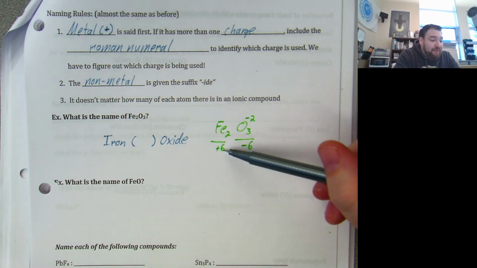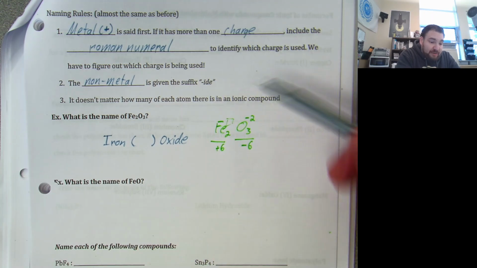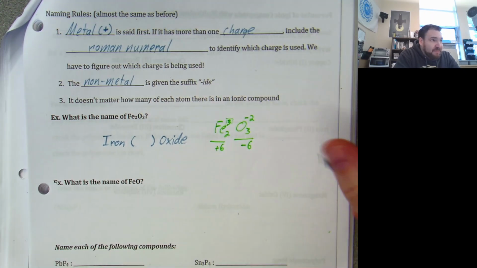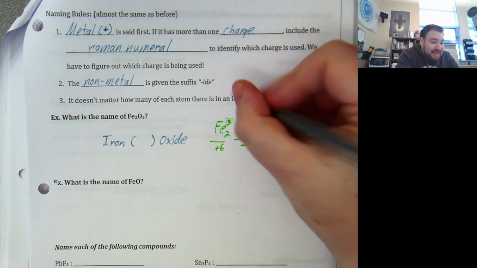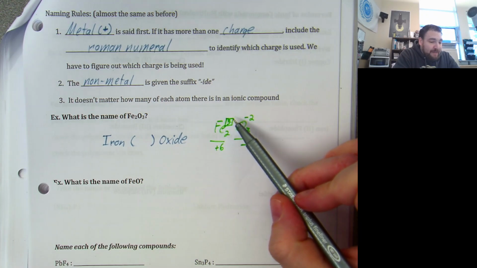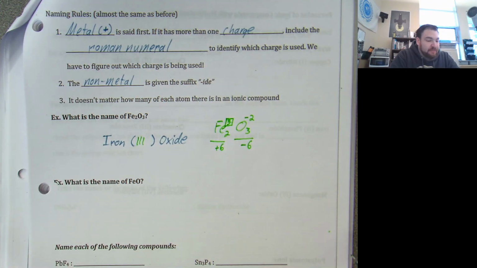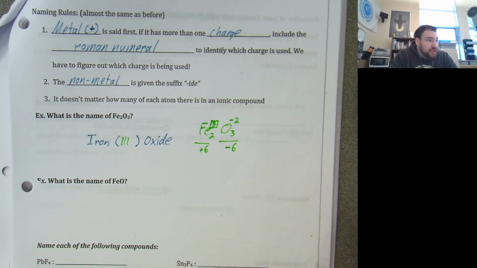And so if I have 2 irons that need to bring me plus 6, what number needs to go up here? It's got to be 3. Because 3 times 2 is going to give me 6. So then this is the charge coming on the iron. So then I would go in here and I would put the Roman numeral 3. Using the swap and drop method works too. You could reverse that as well.